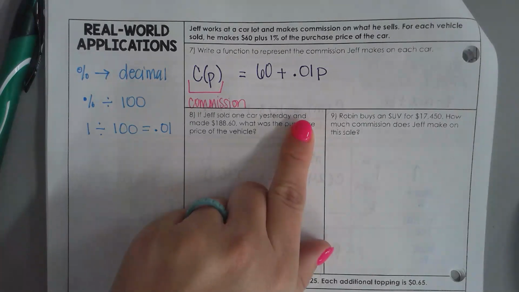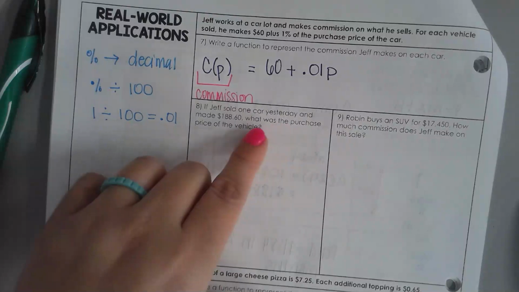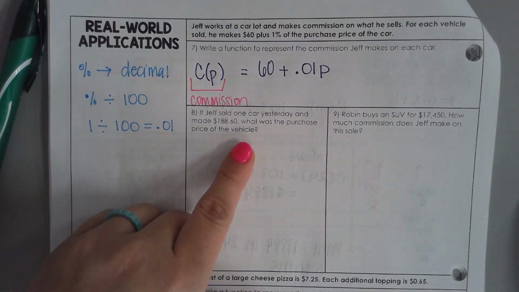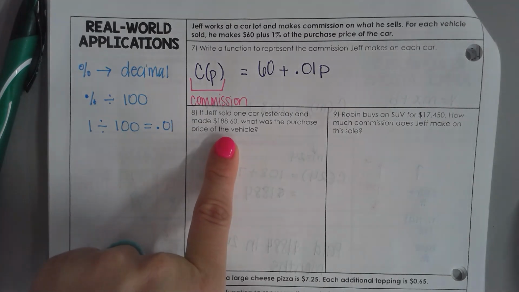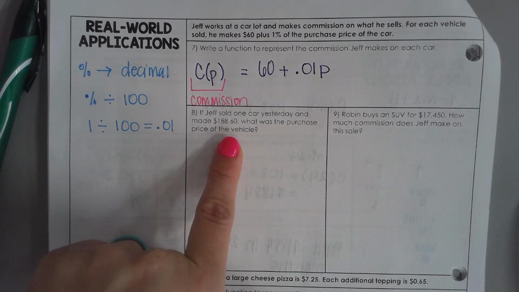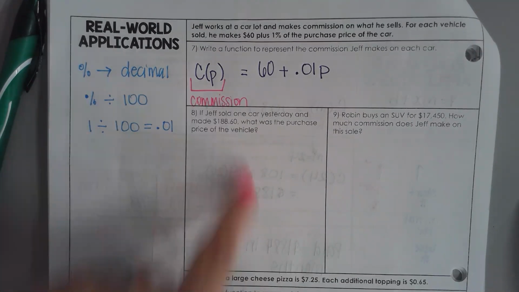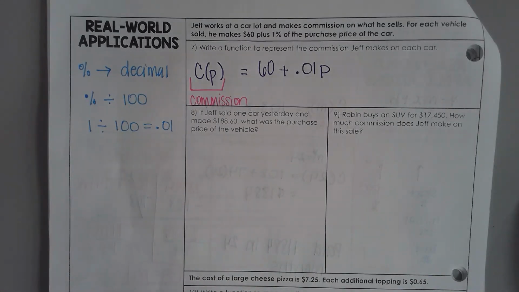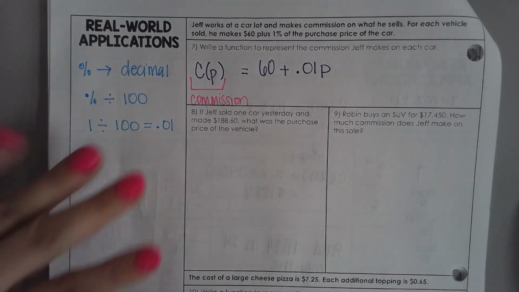If you do, you probably are not getting anywhere in that car. But it tells us that Jeff made $188.60, which is his commission. It doesn't give us the purchase price. It actually asks us for the purchase price. So it gives us the commission. So this one's backwards. Normally we were doing that type of question second. You got to read.